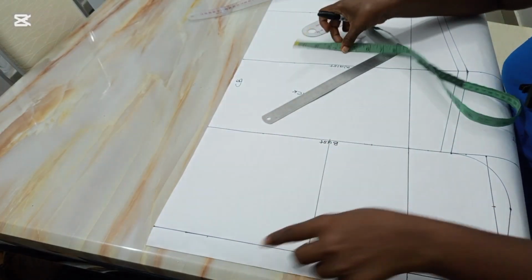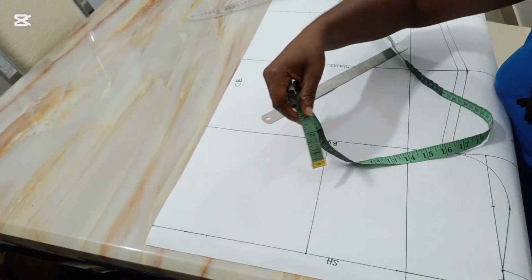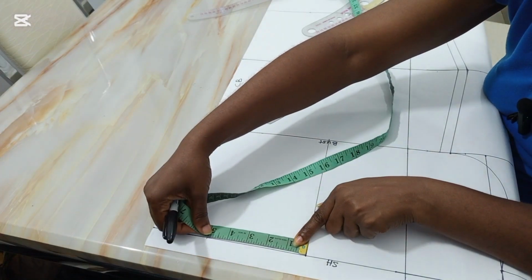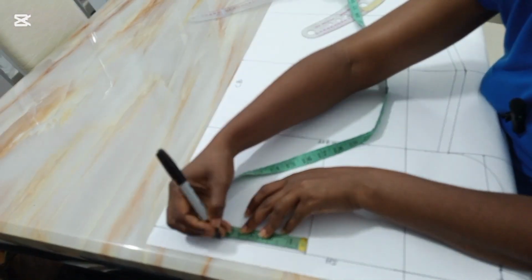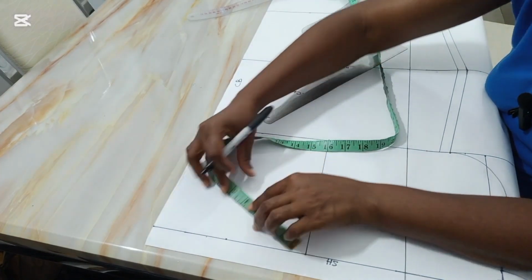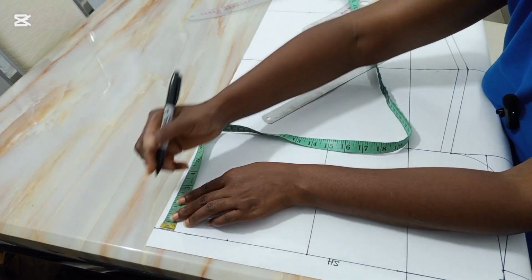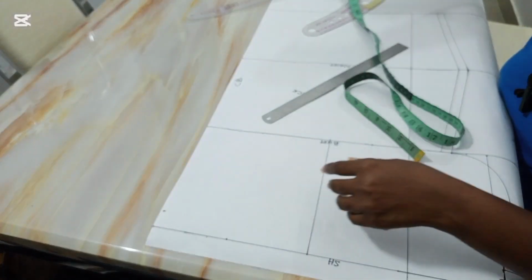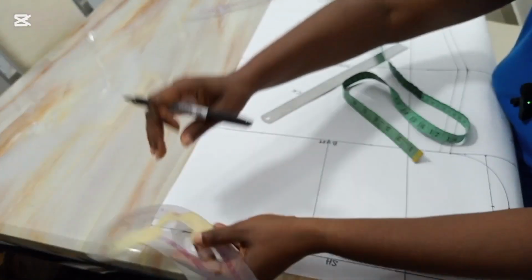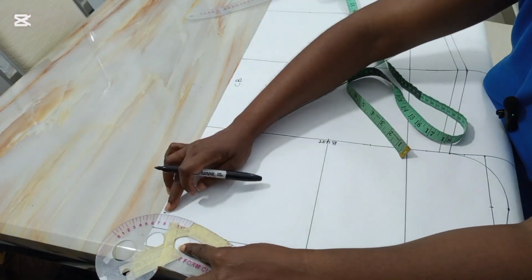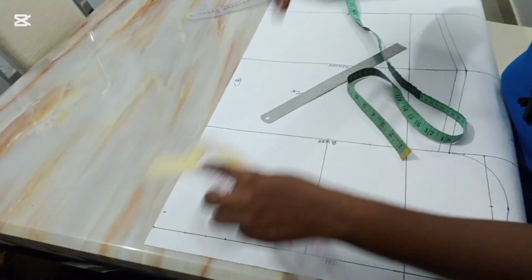Then, like what we did in the front, from this line, just go in and mark 4 inches. Then we'll come down from CB by 1 inch and connect this point to this point, this point to this point.